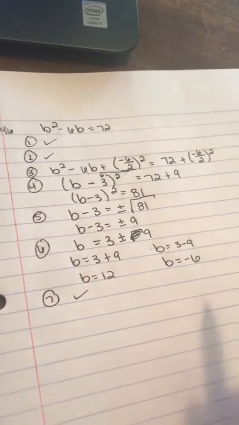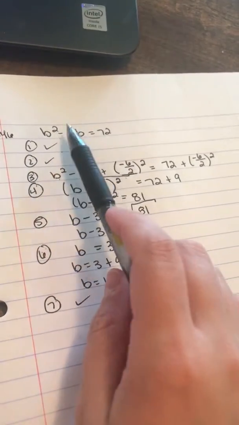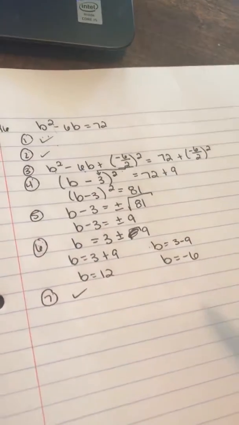And if you check, they both work. If you plug a 12 in up here, it will work, and if you plug a -6 in up here, it will work.